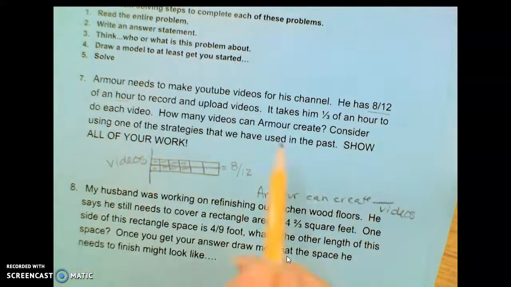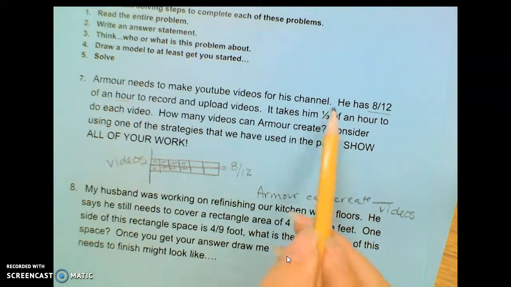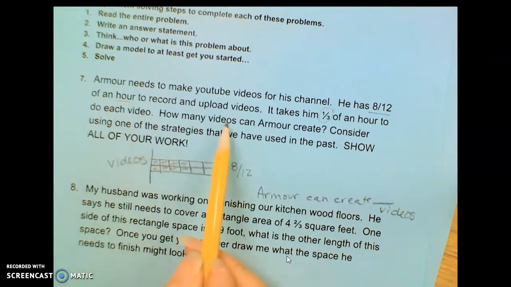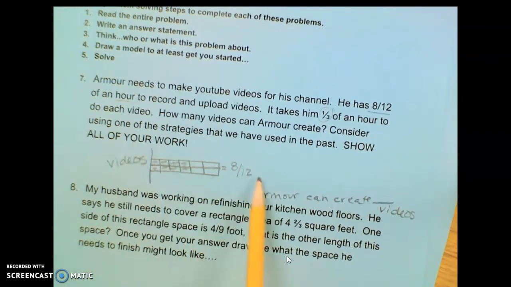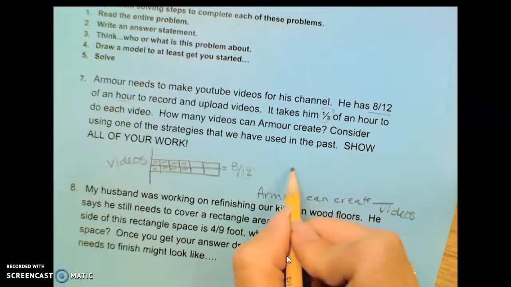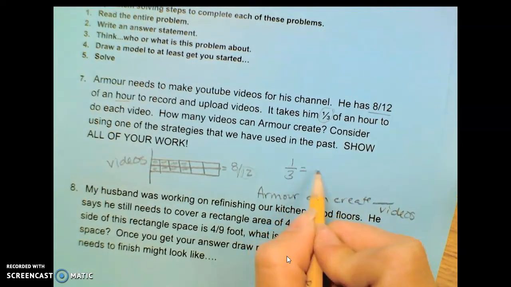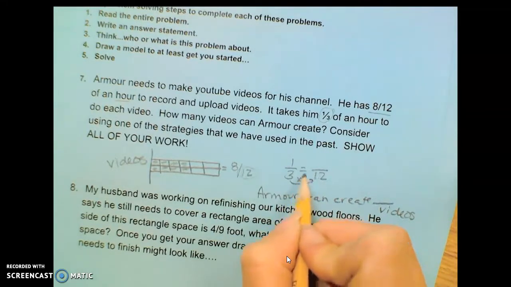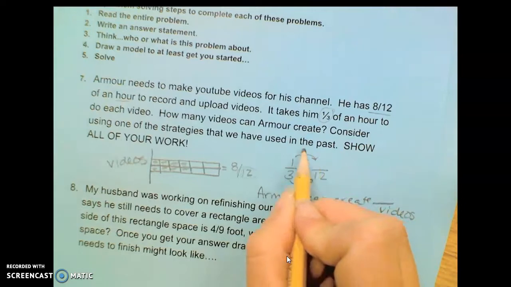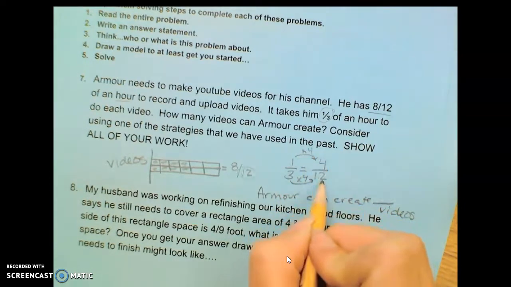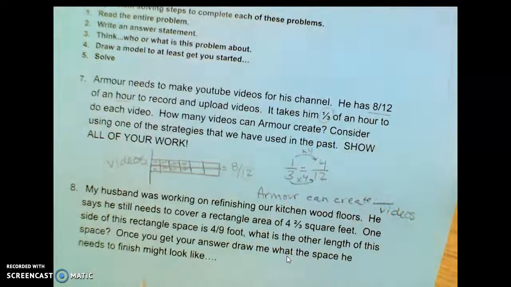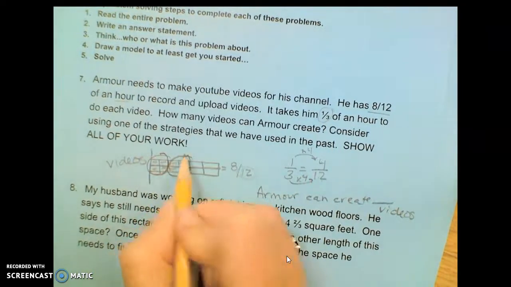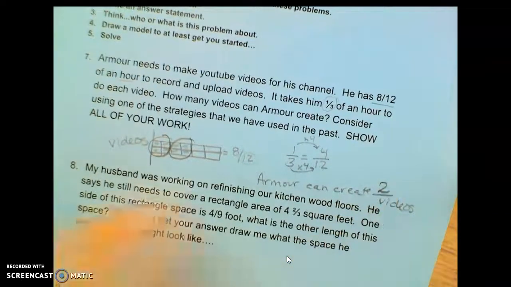And then what I need to figure out is, it takes him 1/3 of an hour to do each video. So I need to break these into 1/3. If I'm thinking about 12ths, what is 1/3 as a 12th? Well, 3 times 4 is 12. 1 times 4 is 4. So that means 4/12 is 1/3 of an hour. So this would be one video. This would be one video. So he would do 2 videos.